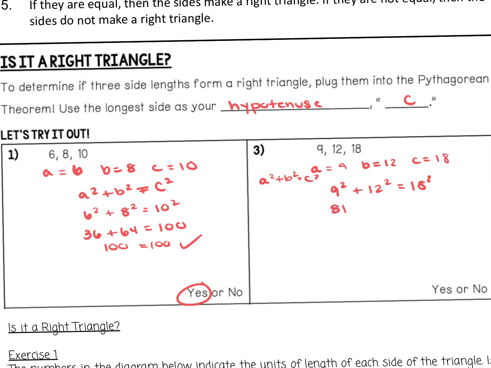9 squared gives me 81. 12 squared gives me 144. And 18 squared gives me 324. Then from there, we're going to add our 81 and 144, and we get 225. So in this case, those three sides do not form a right triangle because 225 does not equal 324.